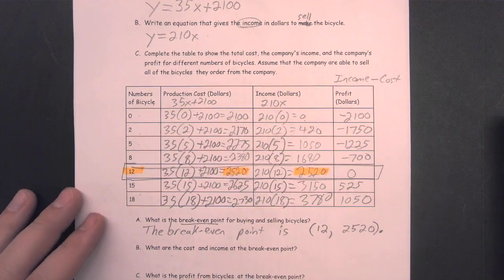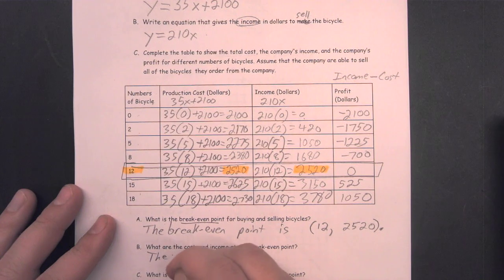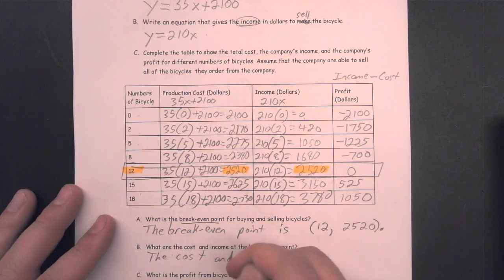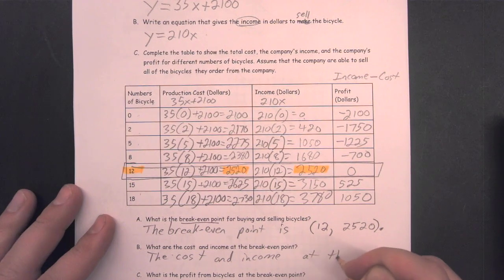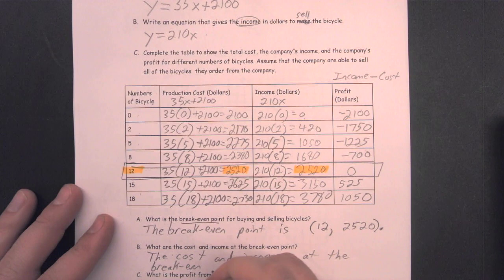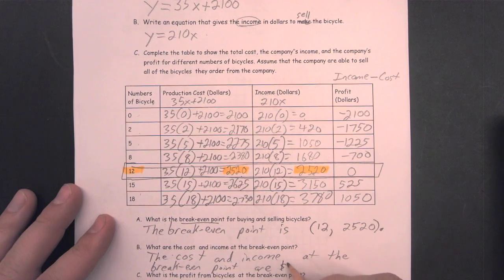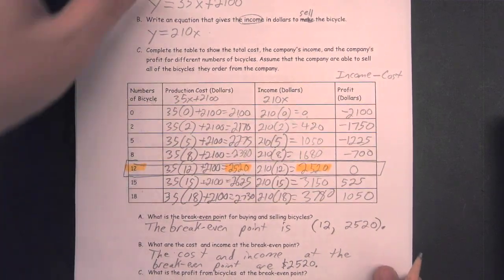Okay. What are the cost and income at the break-even point? So we're going to rephrase that. The cost and income at the break-even point are, and they're both the same, 2,520. Okay.